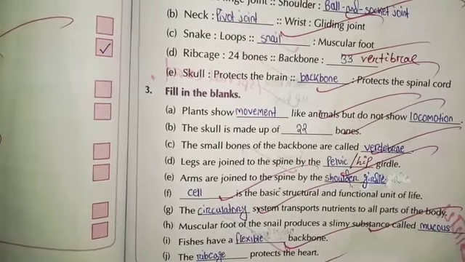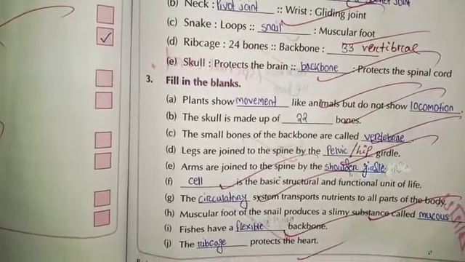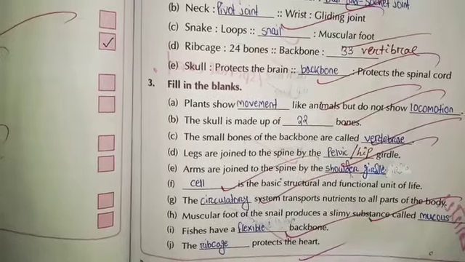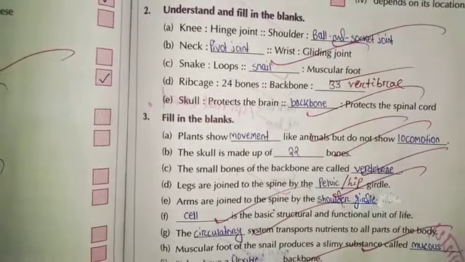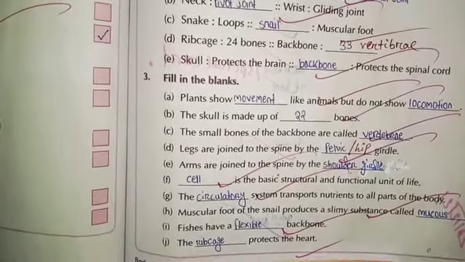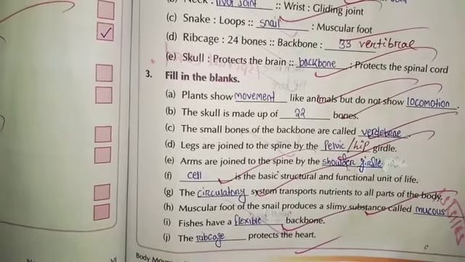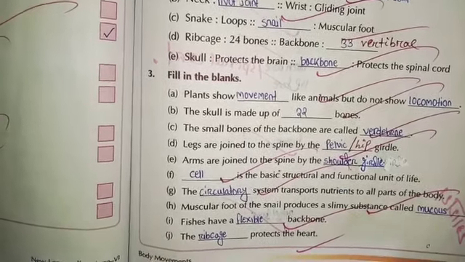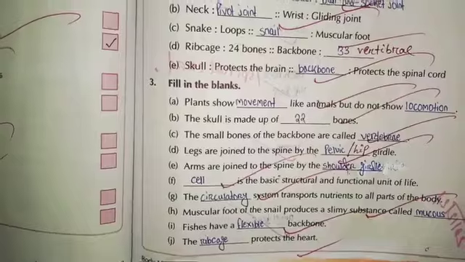Muscular foot of the snail produces a slimy substance called mucus. Then fishes have a flexible backbone. The skull protects the head, rib cage.